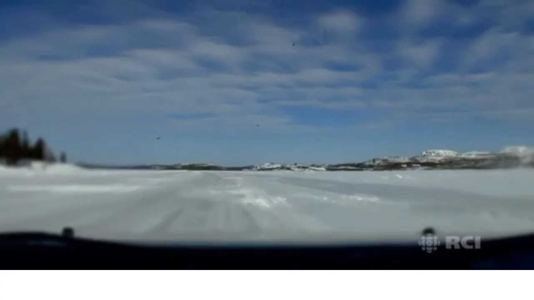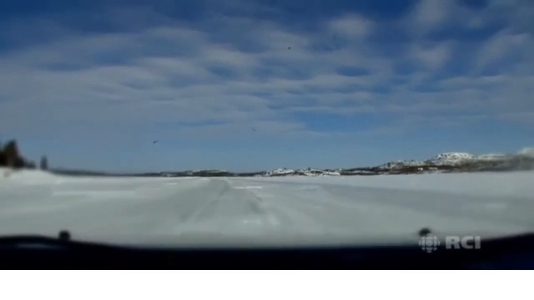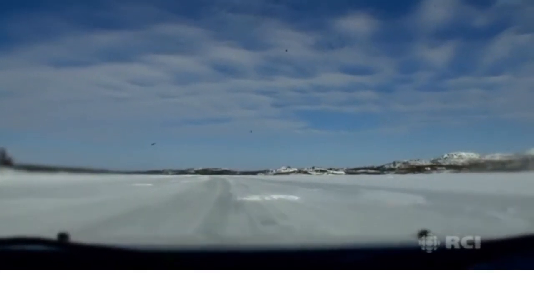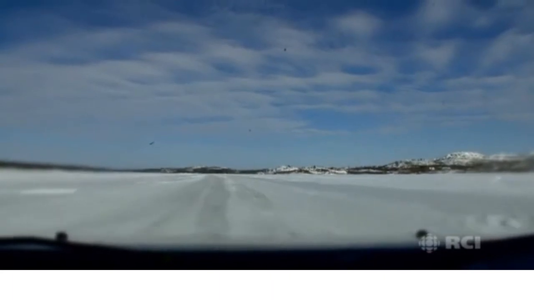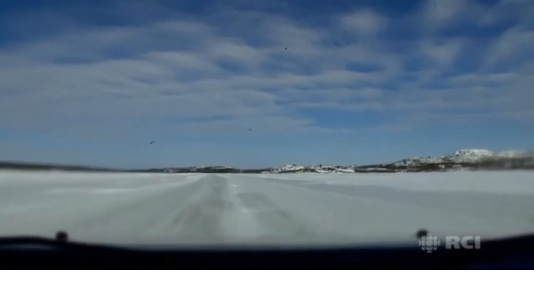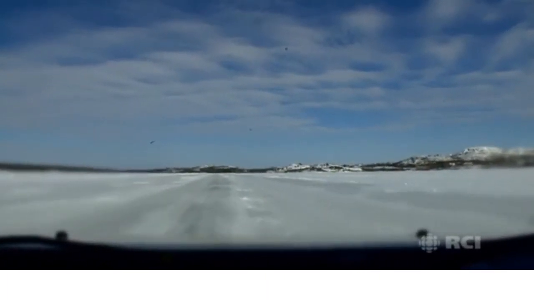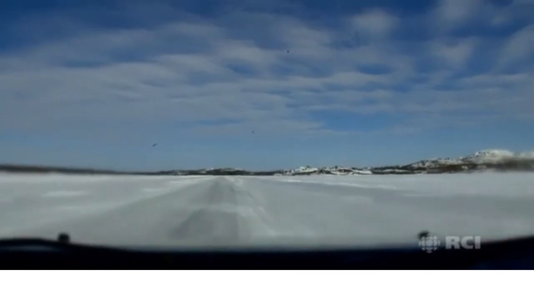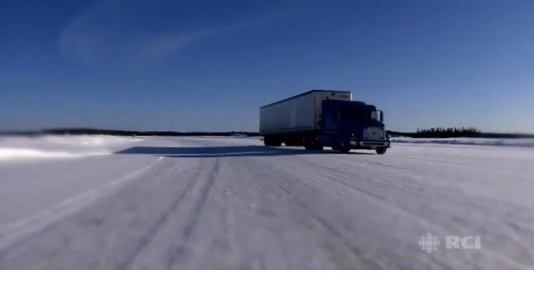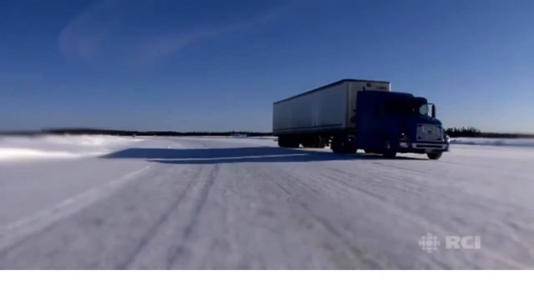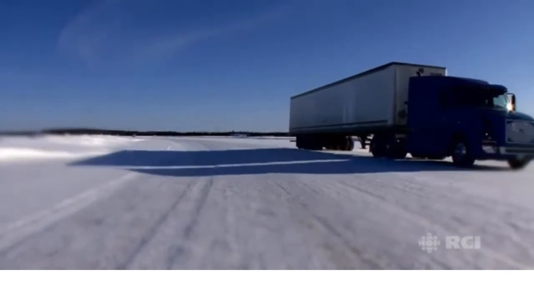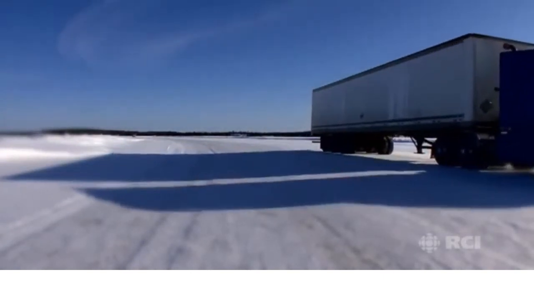You see my seat belt wants to be on, but I'll have to deal with this for the next couple of hours while I'm on the ice road. My speed right now is 40 kilometers an hour. Imagine the truck drivers cannot go faster than 25 kilometers an hour.